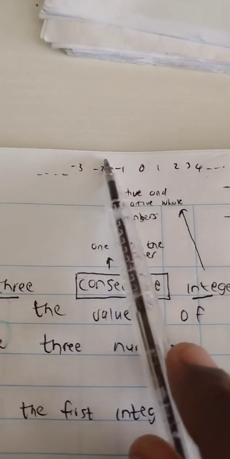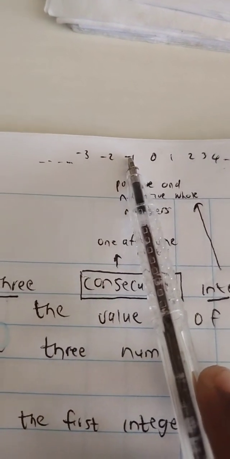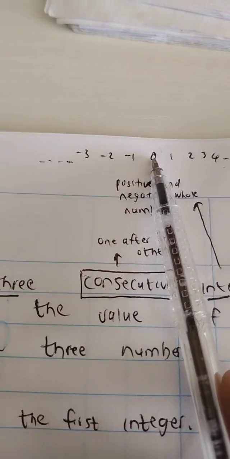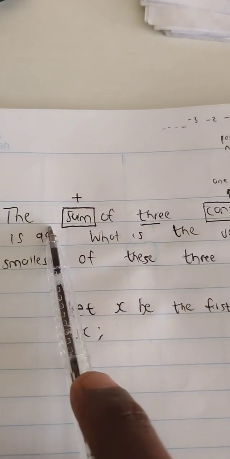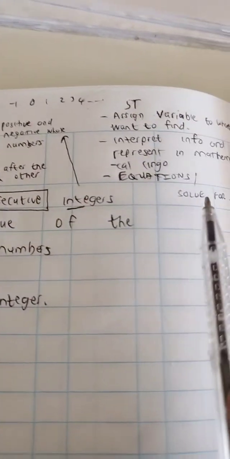If the first integer was -2, what would be the next integer? It would be -1. What would be the next integer? It would be 0. I'm just saying if we knew specifically, but we don't know specifically. We are just told the sum of 3 consecutive integers is 99.